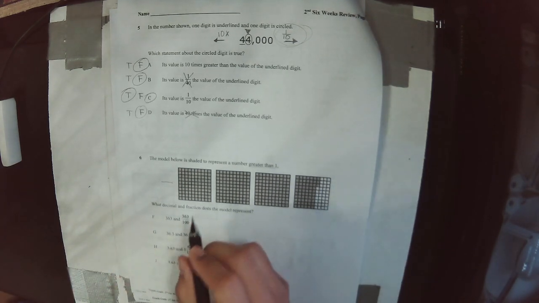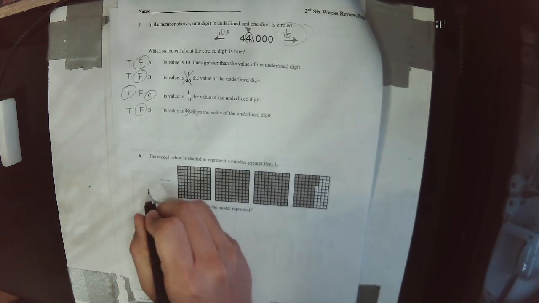But what number should I put in front of my fraction? A 3. Very good. Why do I need a 3, Bailey? Because there are 3 whole models that have been shaded in.